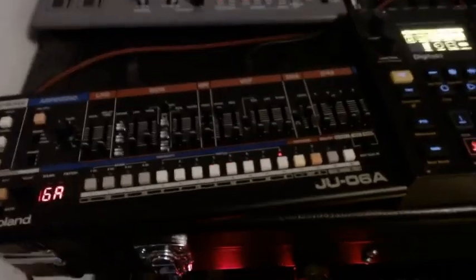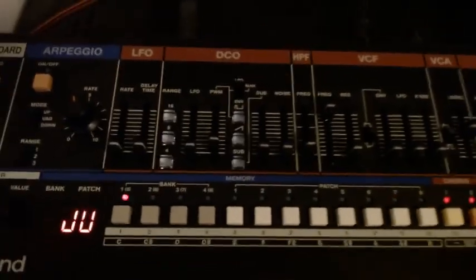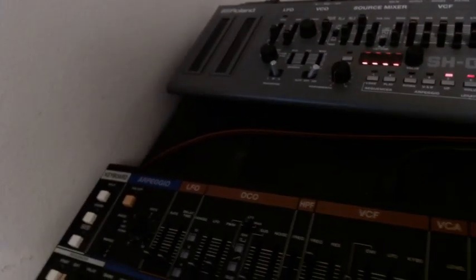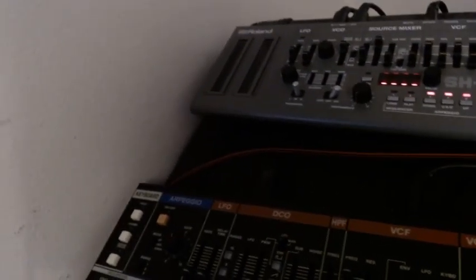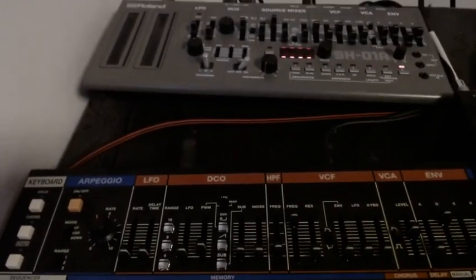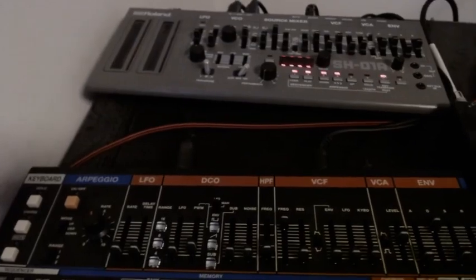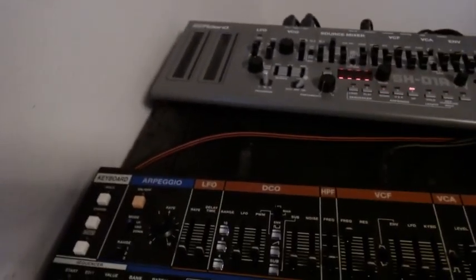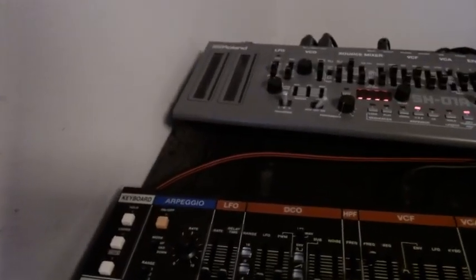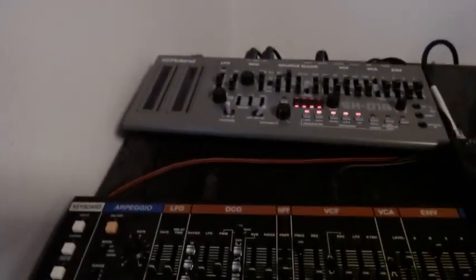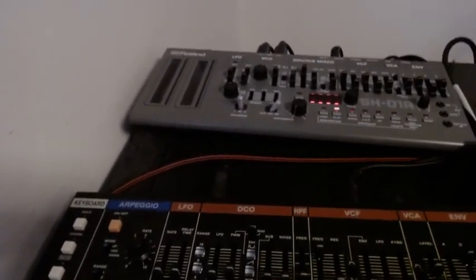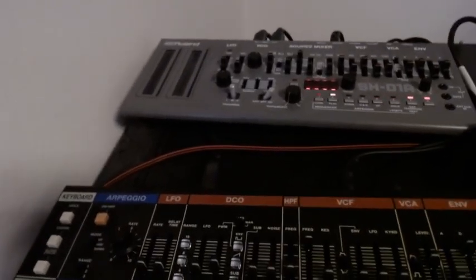So hopefully you can see this all right. What we're looking at here, what I'm going to use to demonstrate for you today, is the Roland Juno JU06A, which first of all, is basically a miniaturized recreation of a classic analog synthesizer called the Juno 60, which was made in the 80s.